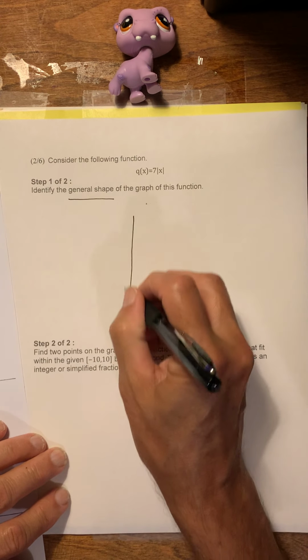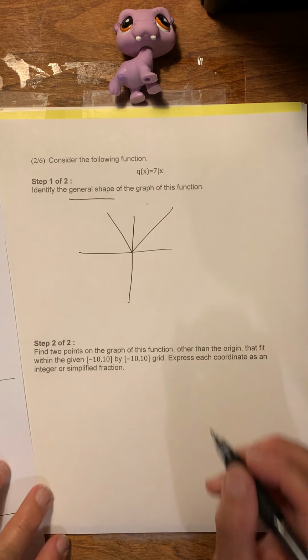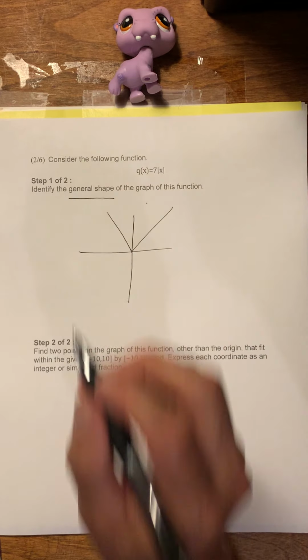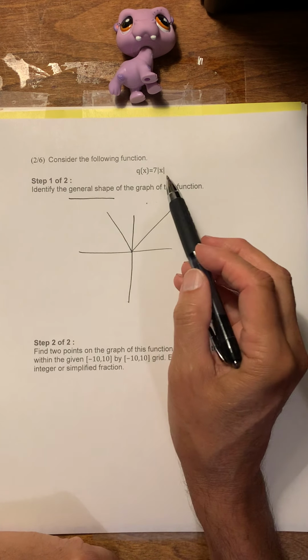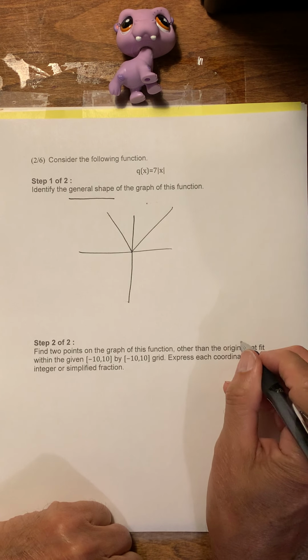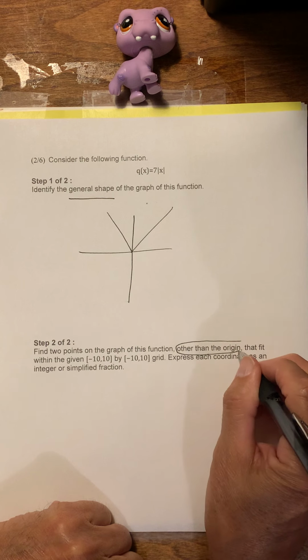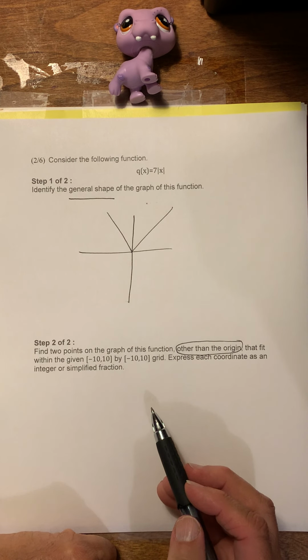So I'm going to pick something that looks like that. That's all I have to do. The general shape. Don't have to be specific. Now find 2 points on the graph of this particular function, other than the origin, can't choose 0, that fit within the -10 to +10 grid.